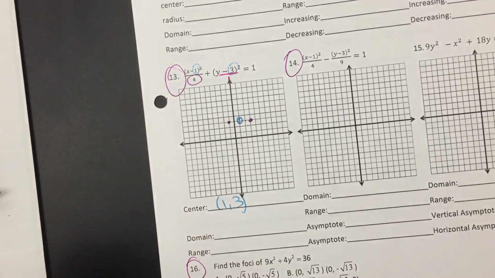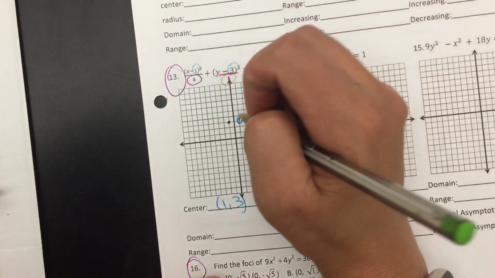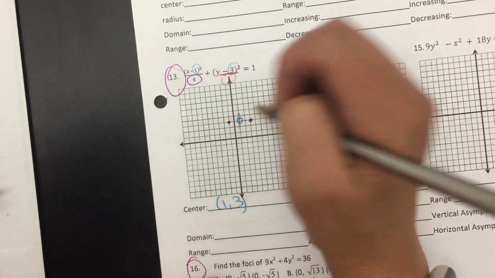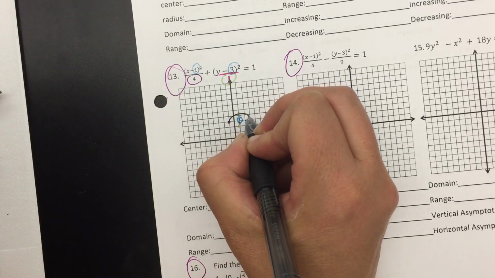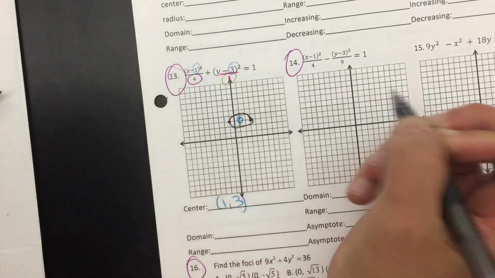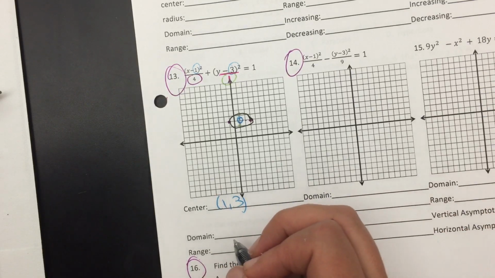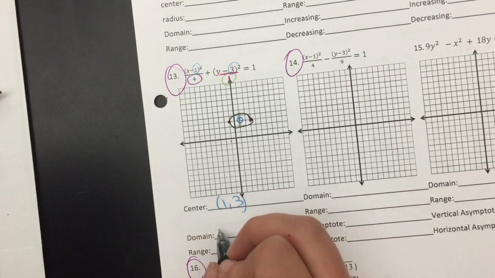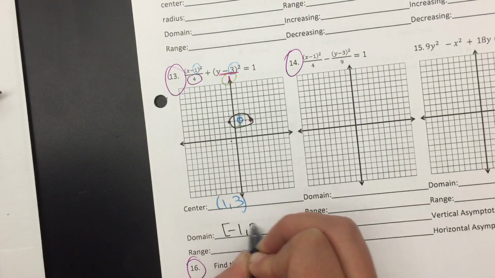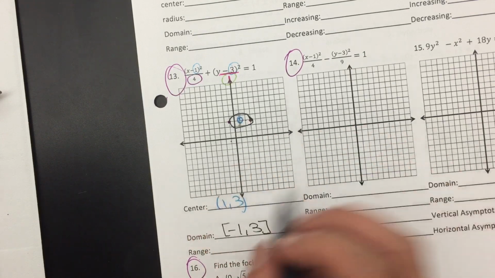Then I look at that one there. I'm going to go up and down 1, and it looks like I got an itty bitty little ellipse. Oh darn, that's super tiny. Okay, I don't know why I did that. Well, okay, so domain is going to go from -1 to 3. My range is going to go from -4 to -2.